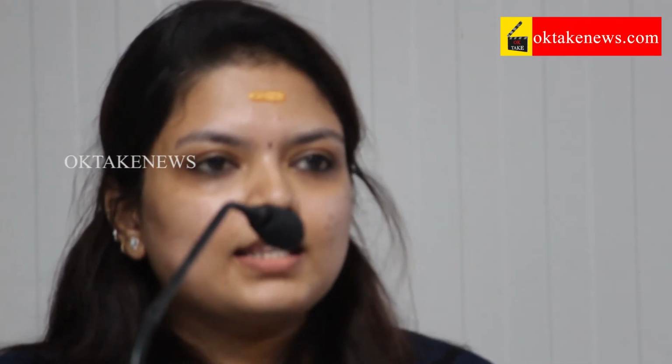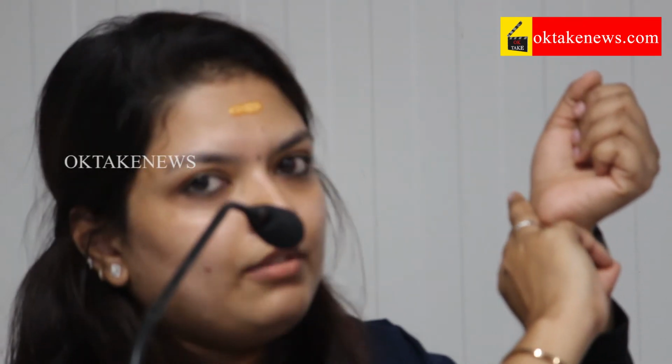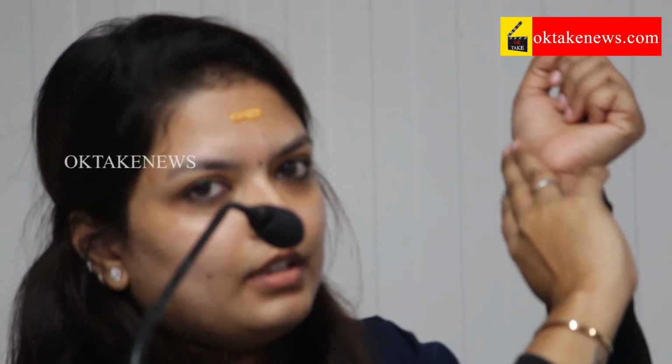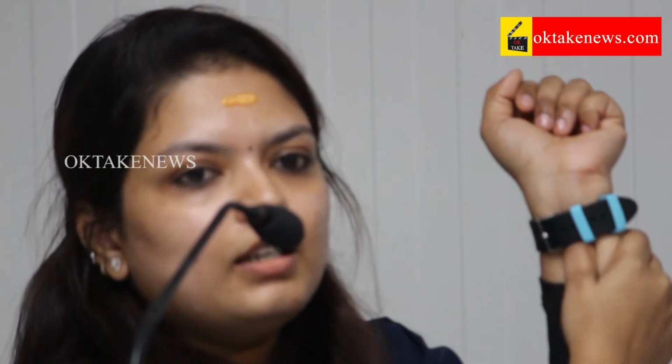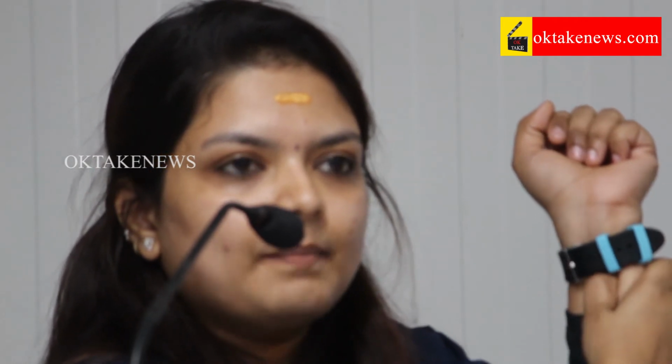Next is P6. From the wrist crease, this line, you have to keep three fingers. At the end of the third finger, you have to give the stimulation, 15 times clockwise and 15 times anti-clockwise.